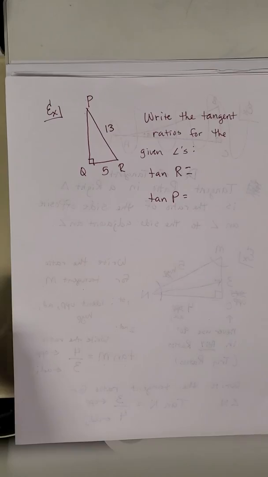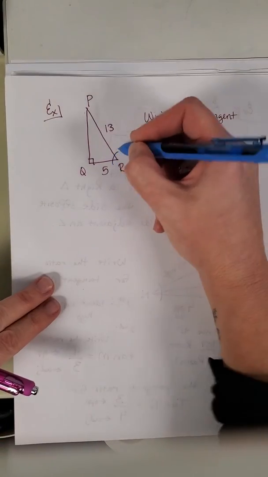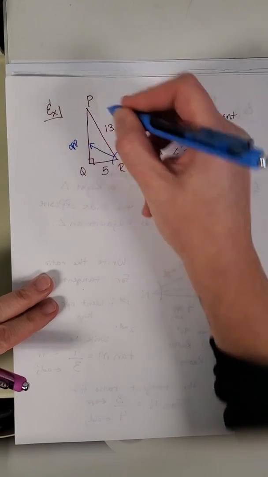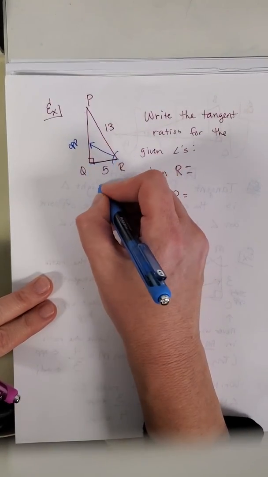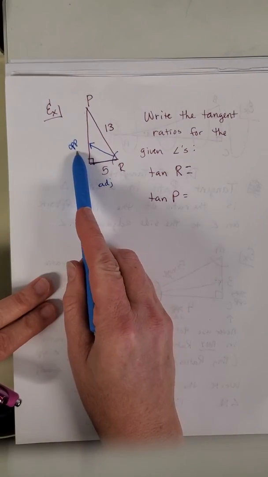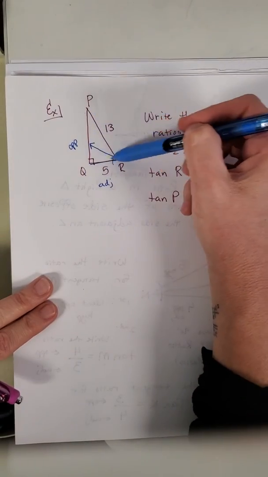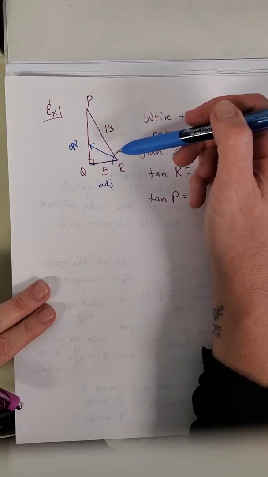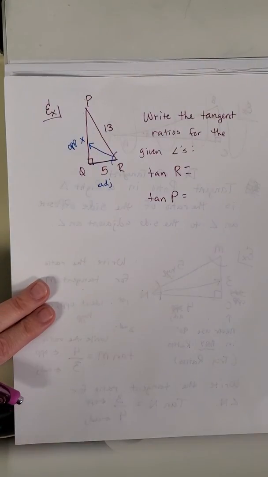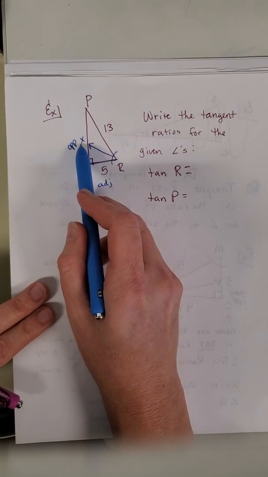All right, so first for tangent R, if I'm standing here at R, opposite would be over here, and adjacent would be right here. Now the thing is, I'm missing this side. Well, if I'm missing only one side of a right triangle, I can use the Pythagorean theorem. So I'm going to use the Pythagorean theorem first to find my missing side length.